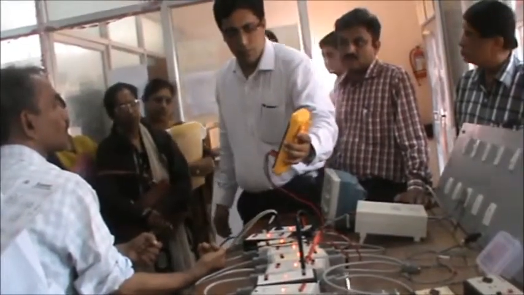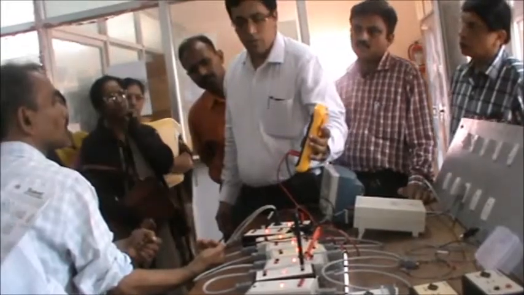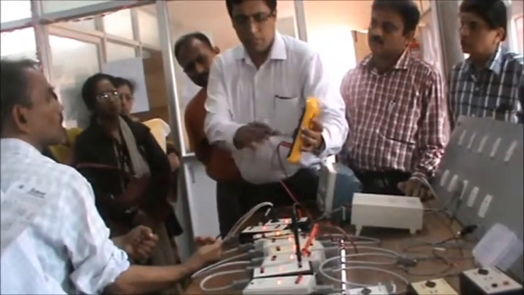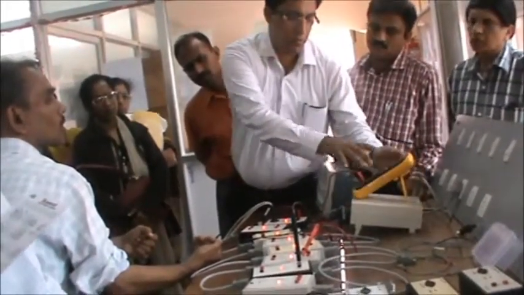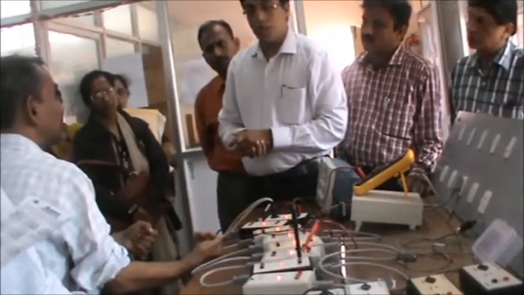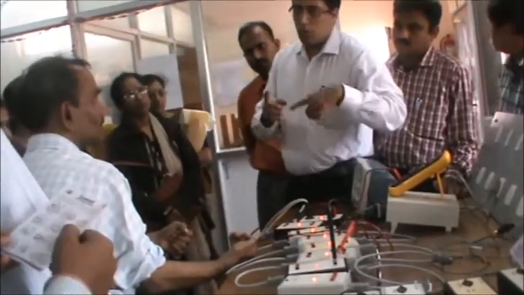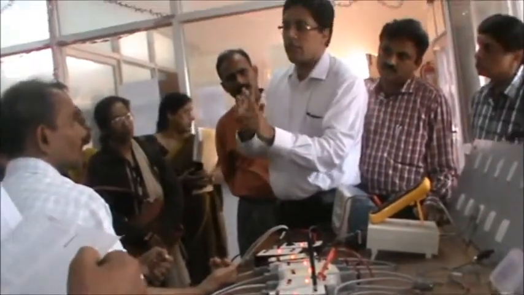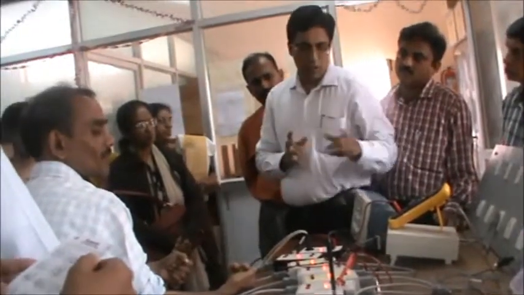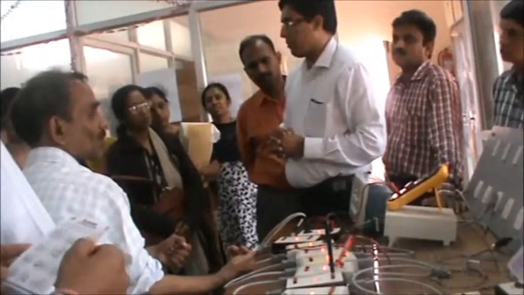Now it is around 0.9. 0.9 means it is 90 beats per minute. Multiplication factor 10. So what we have calibrated is, if you get 1 volt, it is 100 beats per minute. Now it is 0.9 volts, so it is around 90 beats per minute.